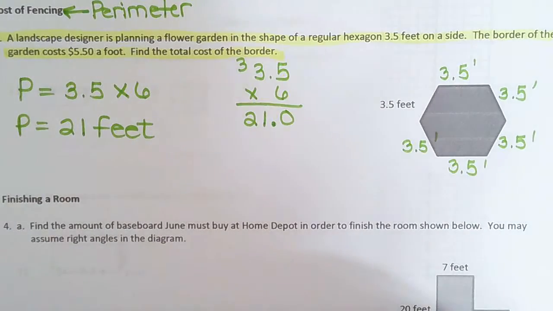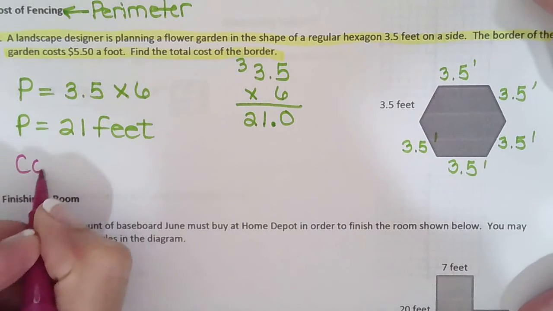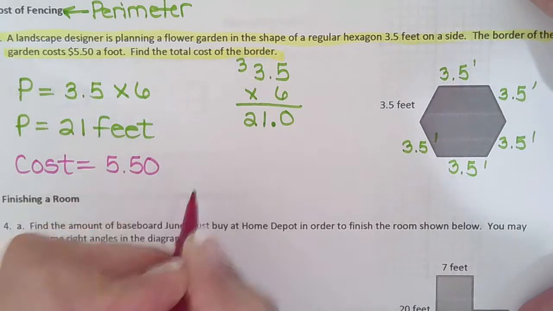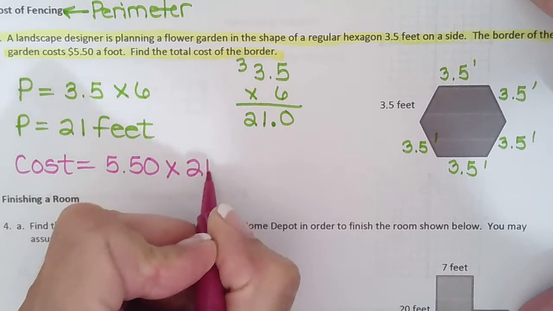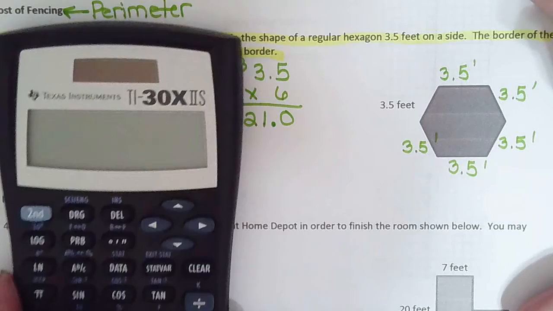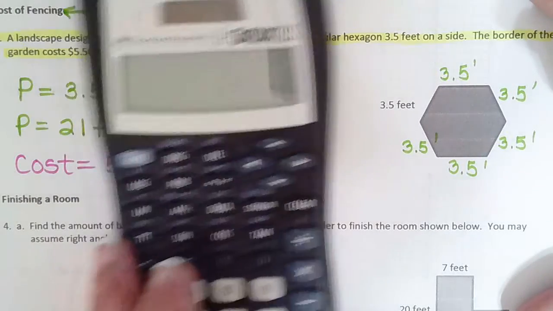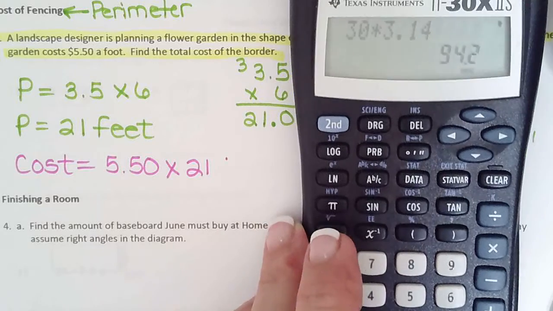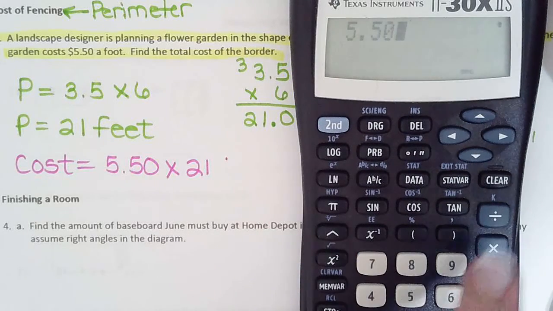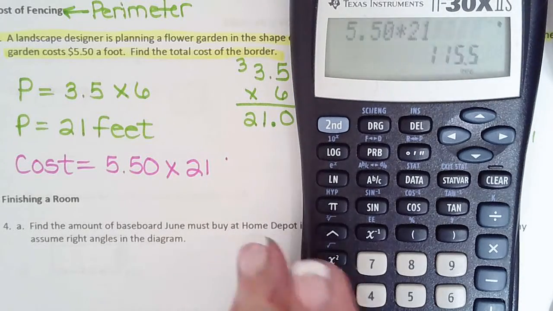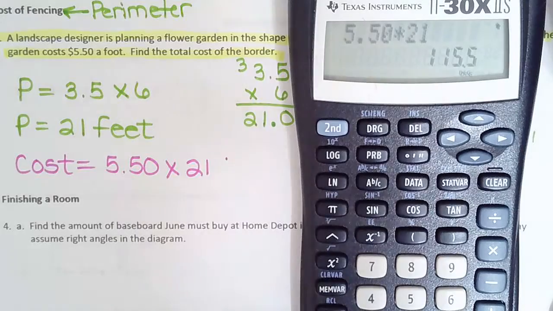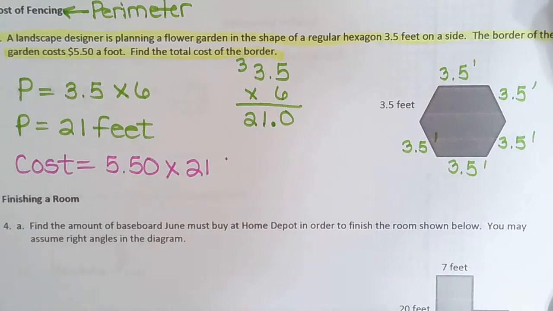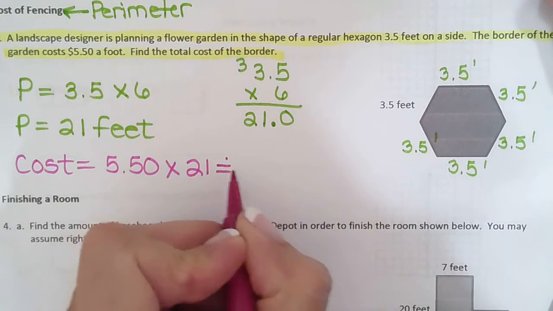So the cost is $5.50 times 21 feet. I guess we don't need to write that in. So like I said, I'm going to, just for time's sake, use this. 5.50 times 21. And like I said, on the final, there'll be somewhere they'll say use the Alex calculator. There'll be others they give you really easy numbers and you won't need it. But anytime they tell you you can use the Alex calculator, you can use it.